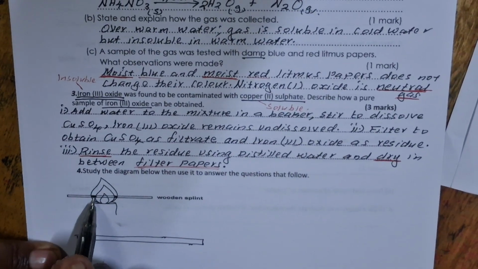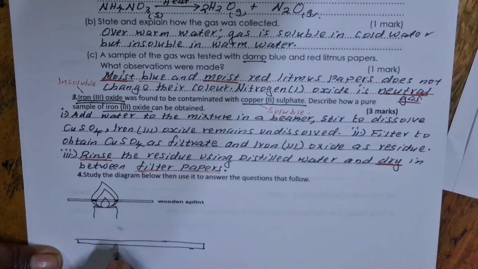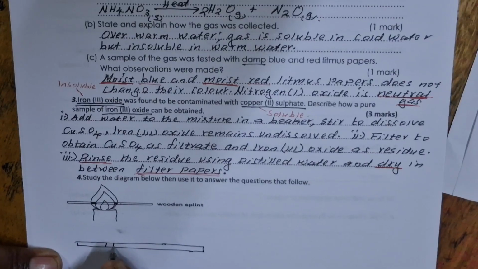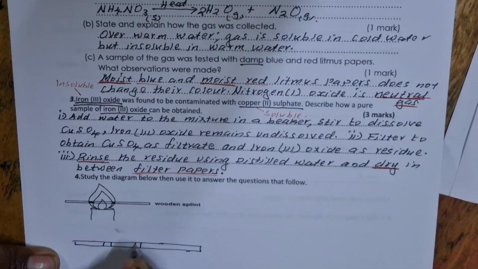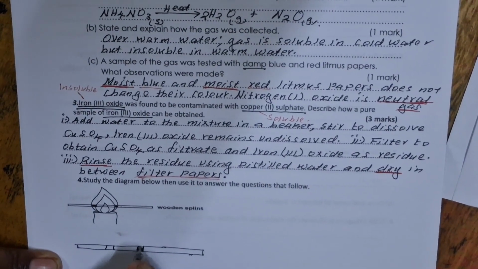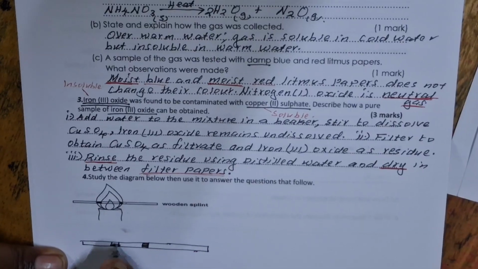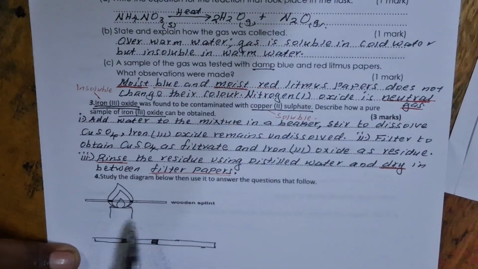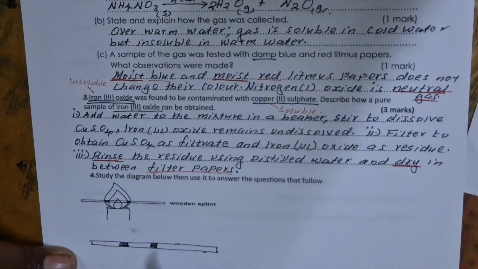Then you transfer what you have seen here down here. So you place it like this, and then like this. Then you shade this one to become dark, and this one to become dark. That's the way you did here, because this part is pale blue and it is very hot.